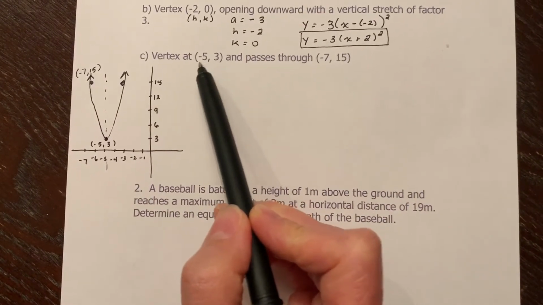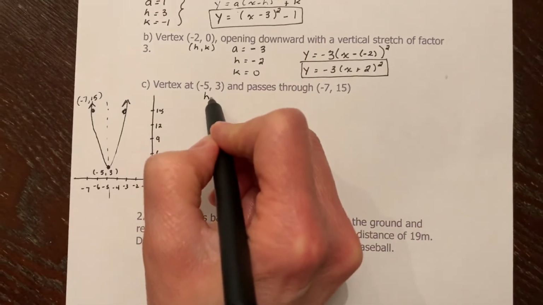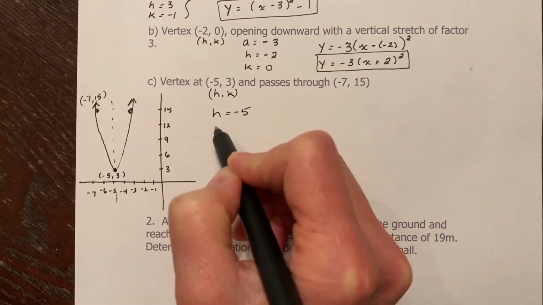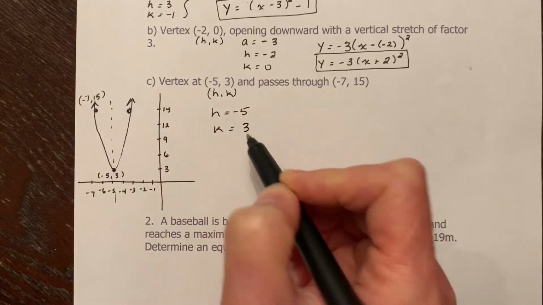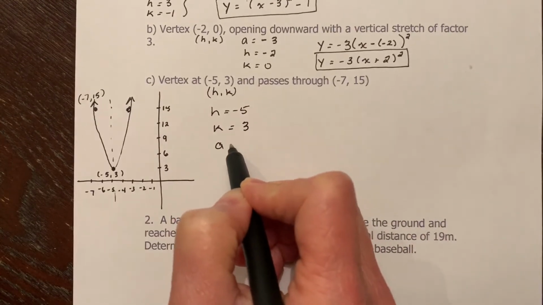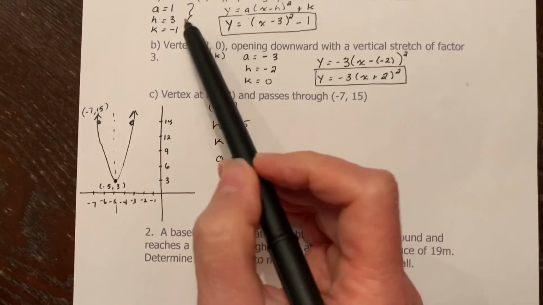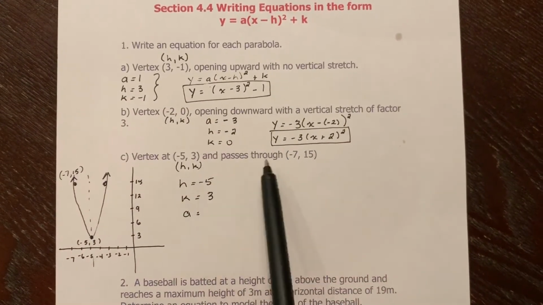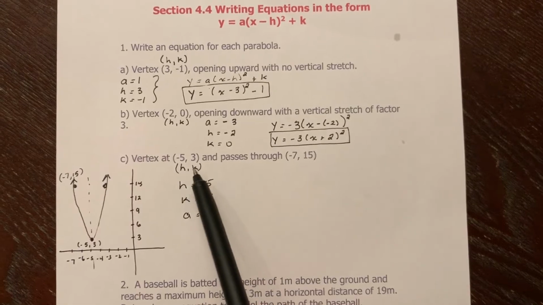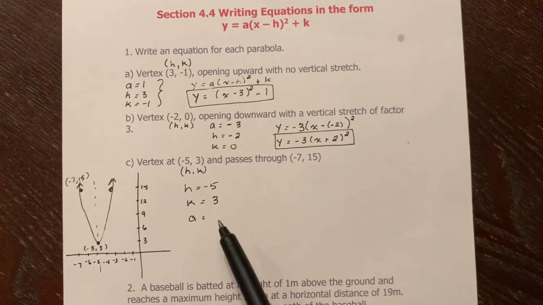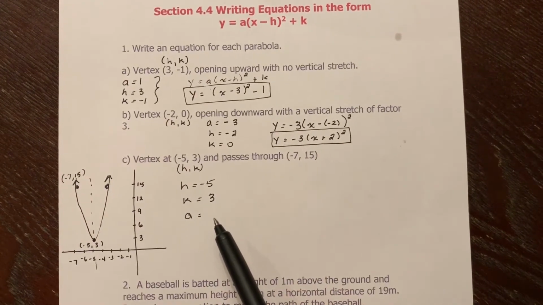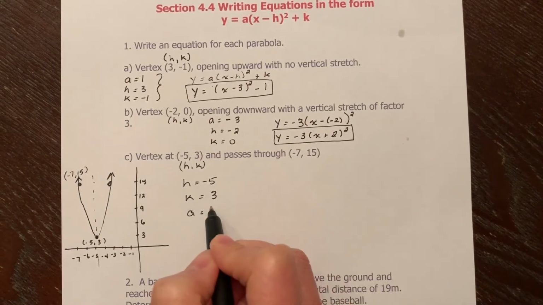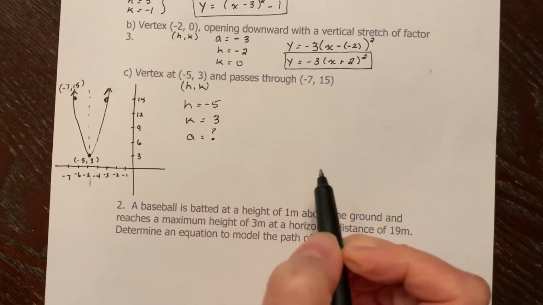Once again, you got the vertex, right? So you got your H, you got your K. I know H is -5. I know K is +3. I need to figure out what A is. Here, A was given to me, right? Now here, is A given to me? Given the vertex and what it passes through, am I given the A value? No. That's what I need to figure out.